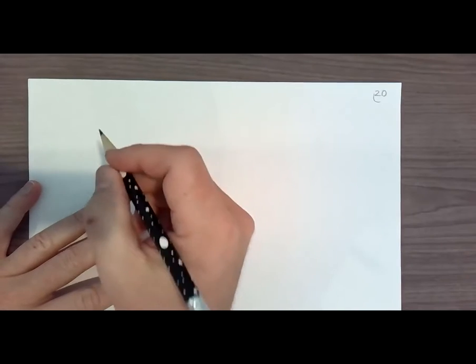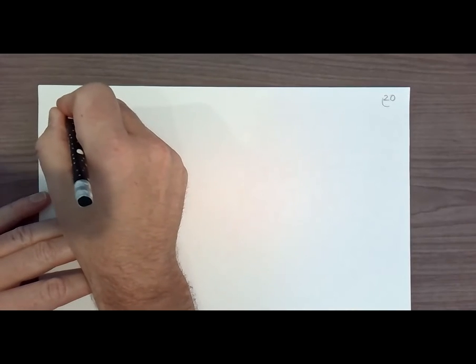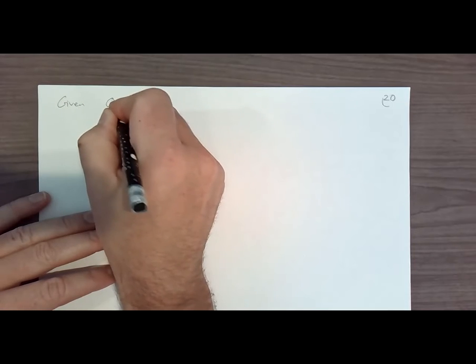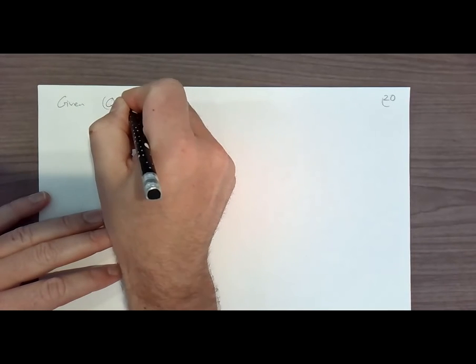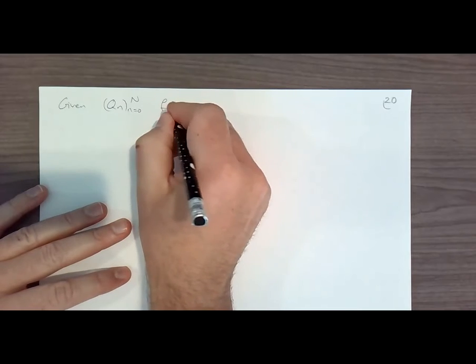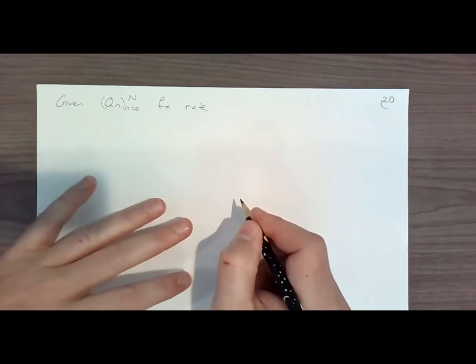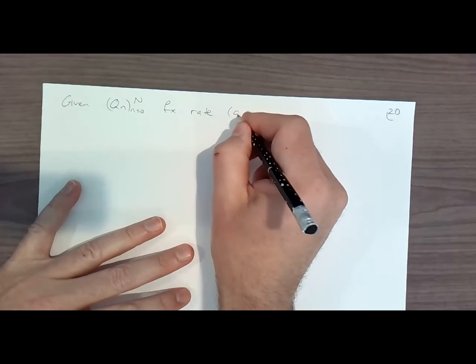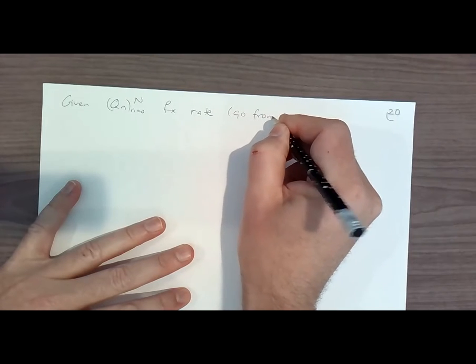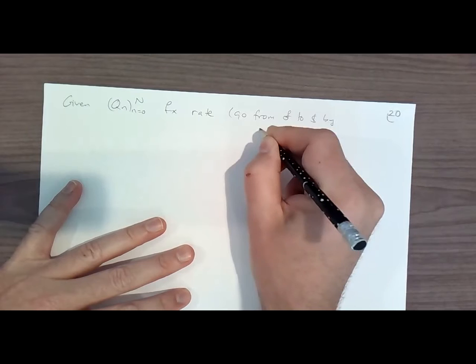So just to summarize, right? What we're given is this process Q_n, up to some n. This is the foreign exchange rate, right? So you convert by multiplying, right? So you go from pounds to dollars by multiplying.